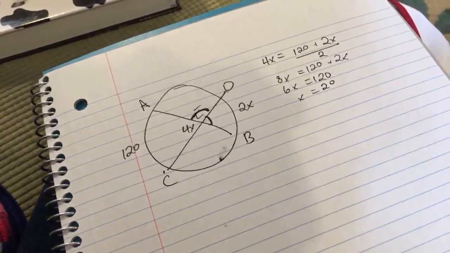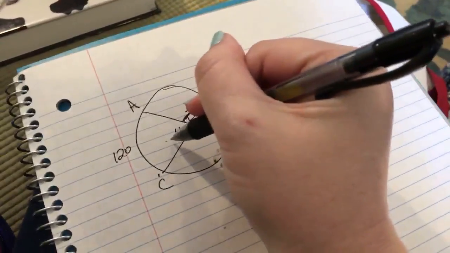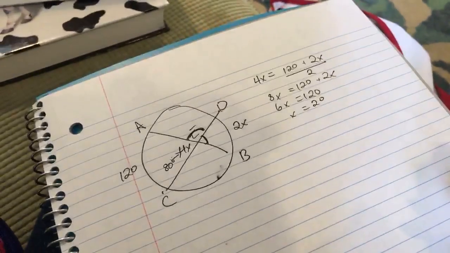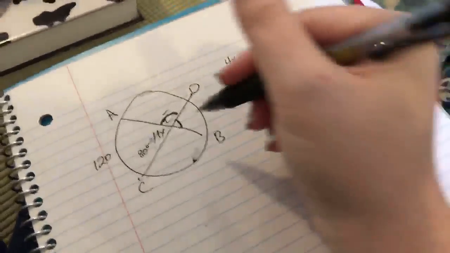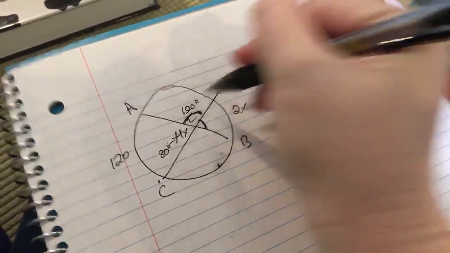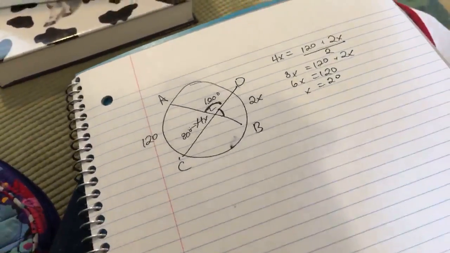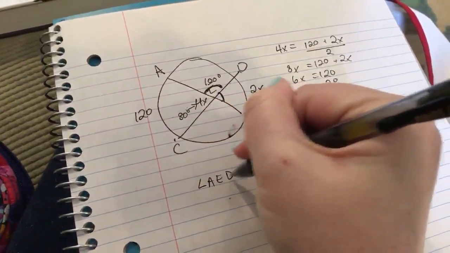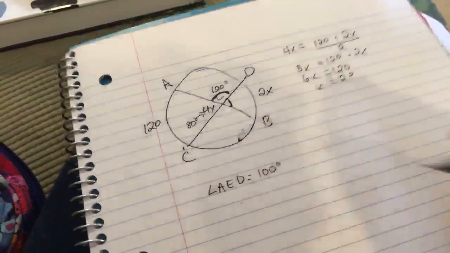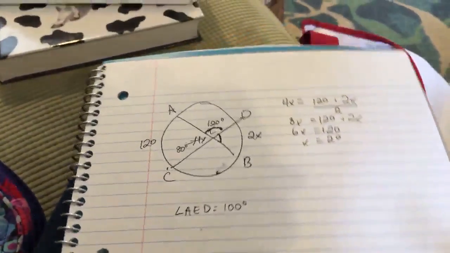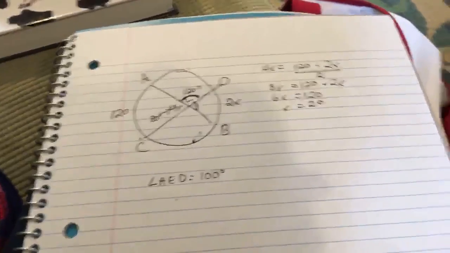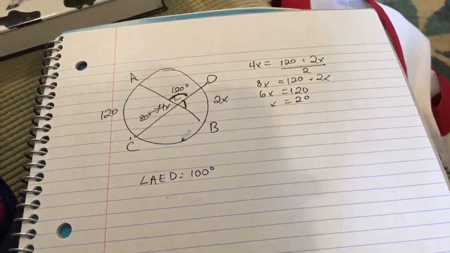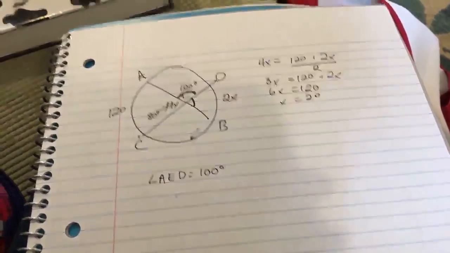So if x is 20, then this angle right here is going to have to be 80 degrees. So then this angle right here is going to have to be 100 degrees. So the answer should be that the measure of angle AED is 100 degrees. All right, makes sense? This was problem 2 from the online EOC review session. Number 23 on EOC FSA warm-ups.